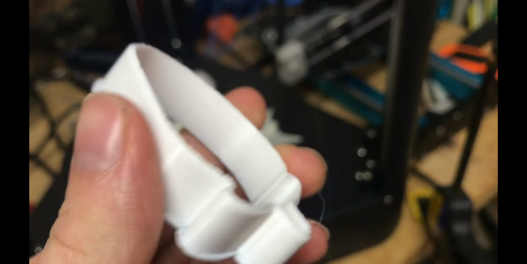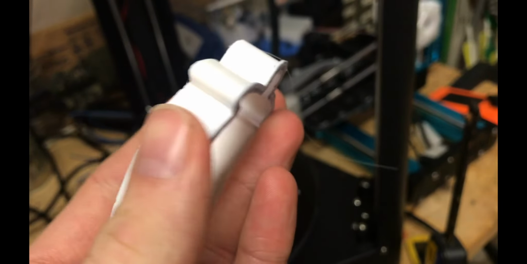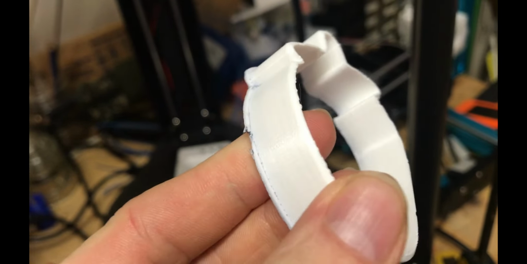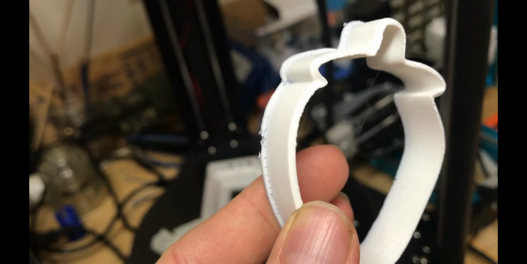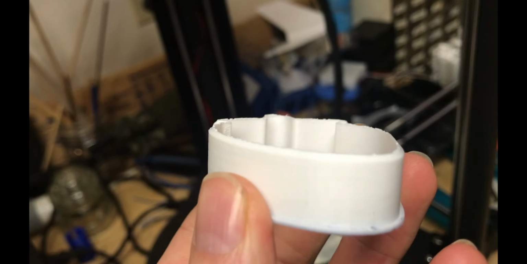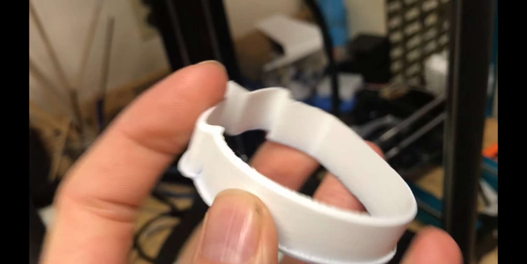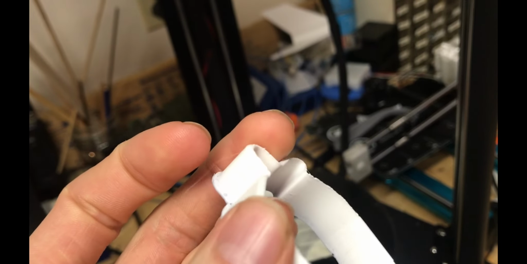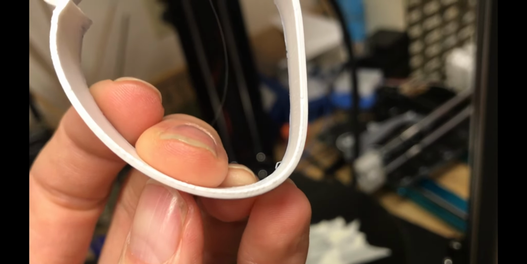Alright, so here's the finished cookie cutter print. It turned out well compared to how I designed it. This is what it looks like. You've got the edge along the bottom, you've got the main frame part, and you've got a chamfered edge. The main part is kind of thick.